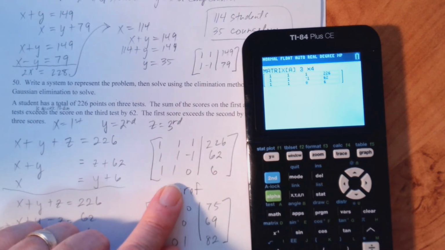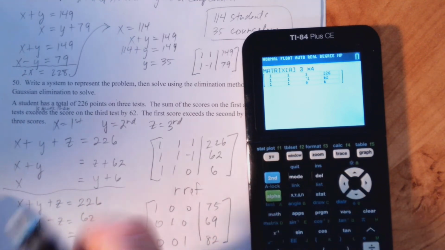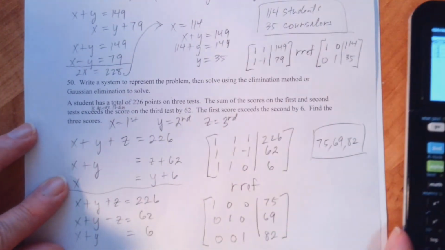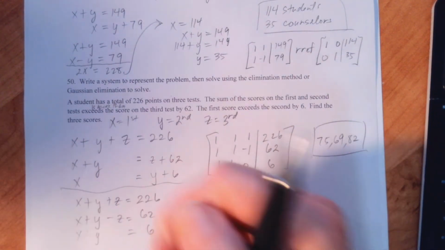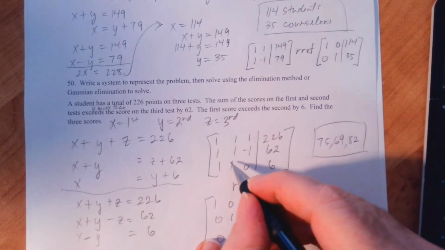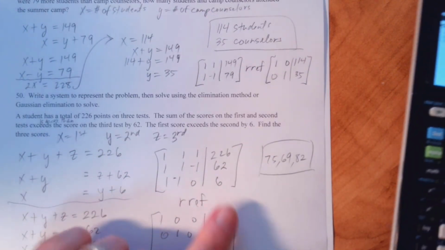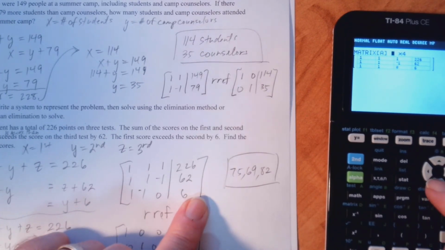Oh, I see what's wrong. I should have had a minus y here. So this is a negative 1 here. So notice one button entered wrong really messed me up here.